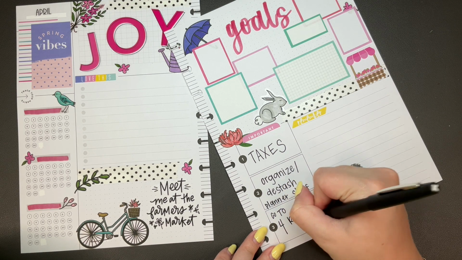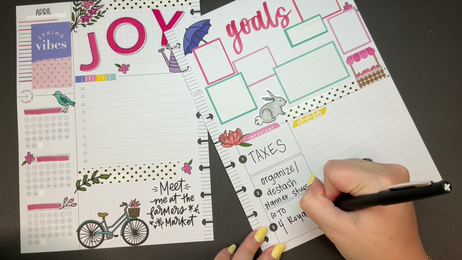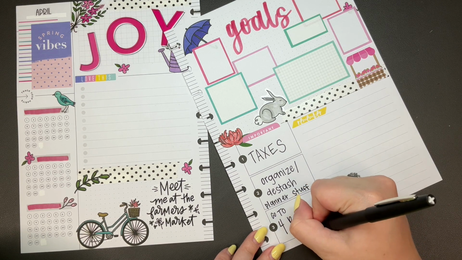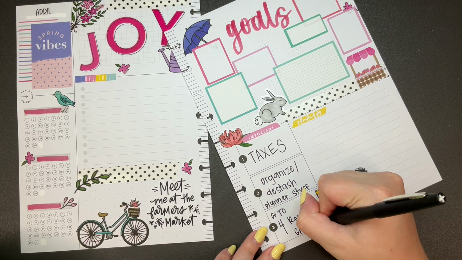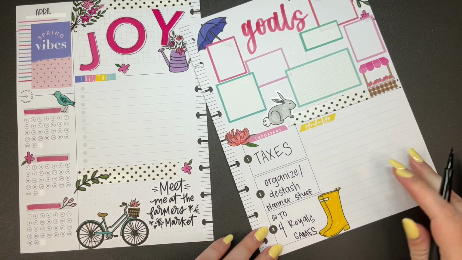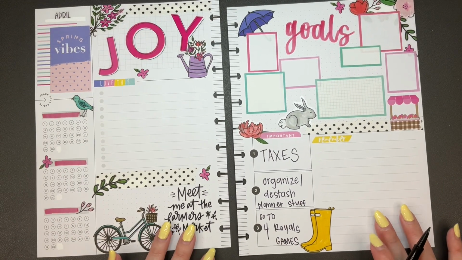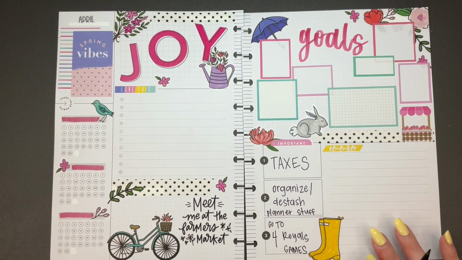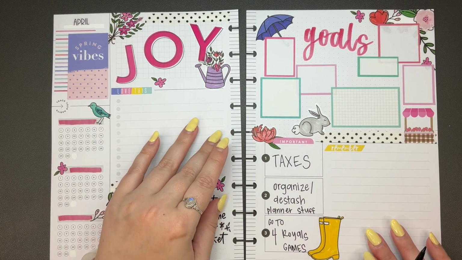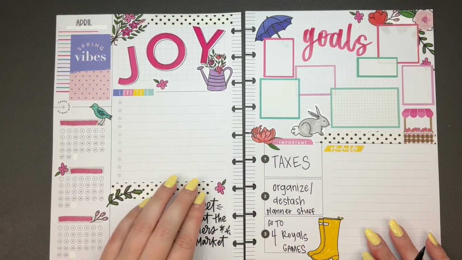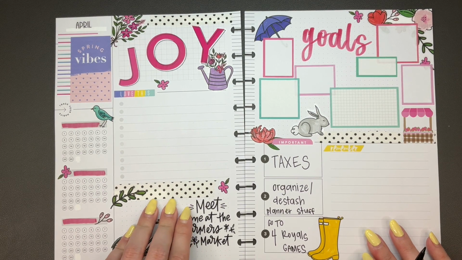Like that would honestly be a joy. That would make me so happy. 4 games. Oh, amazing. And without this pass, I would never think of going to 4 games in 1 month, I don't think, because it would be a lot. I mean, it's still not going to be cheap, right? Because parking costs way too much money.